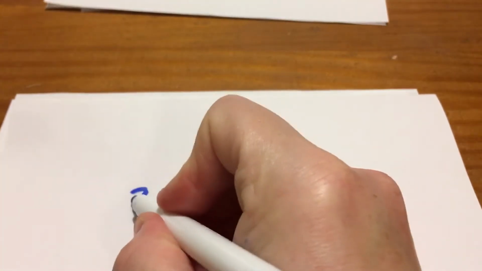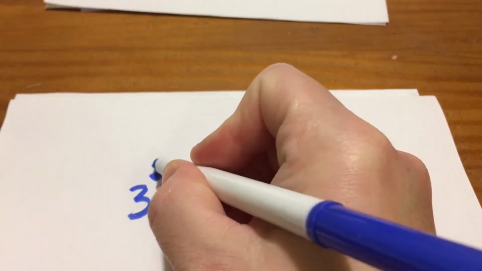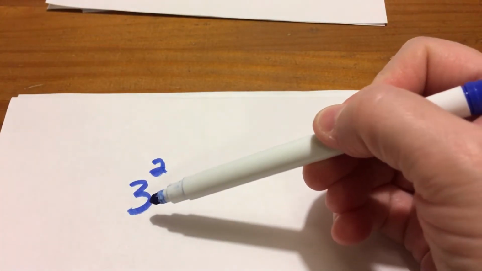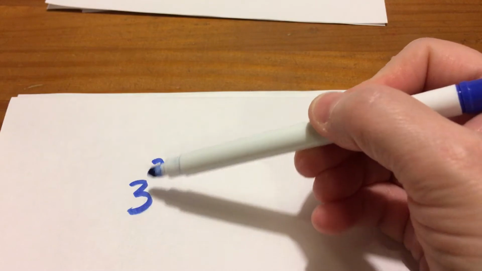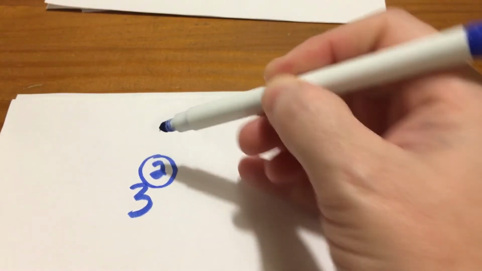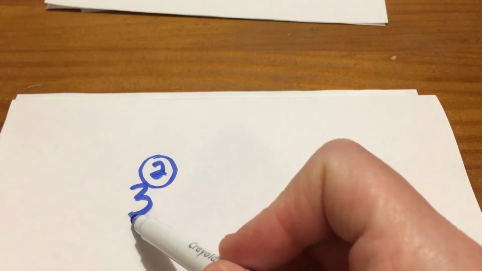All right, in this lesson, you're going to be dealing with exponents and roots. If you remember, exponents are these little numbers up there. So you can write this as, or say this as 3 squared, or 3 to the power of 2. So this power of 2 tells you to multiply this 3 2 times.